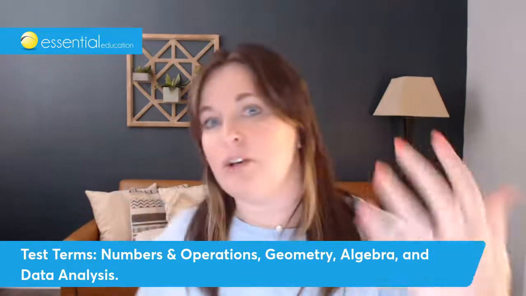Data analysis is looking at data or information not in a text form, not in a passage form, but in a graphical form, in a table or a chart or a map. And you are able to then pull information out of that, maybe compare it. Maybe look at increases over time or decreases over time, changes and fluctuations, patterns, those sorts of things. So that's what falls into that data analysis category.